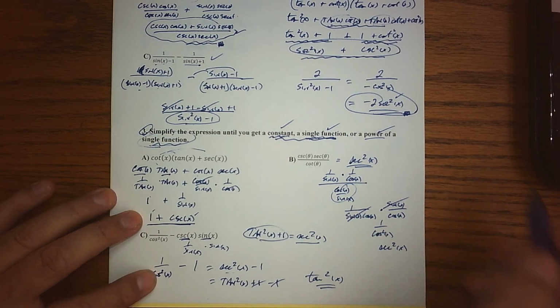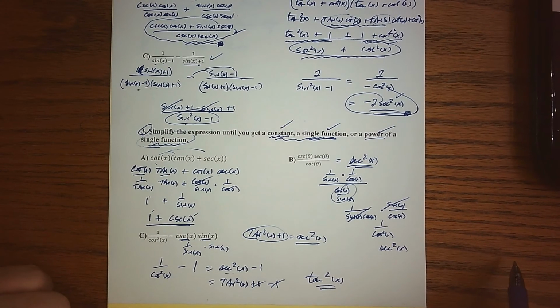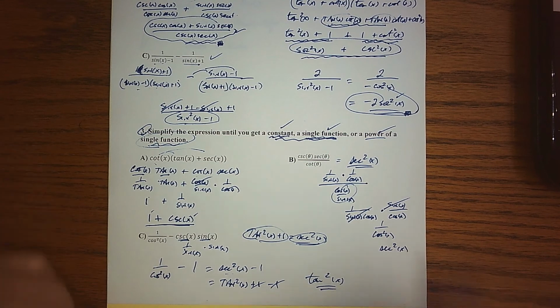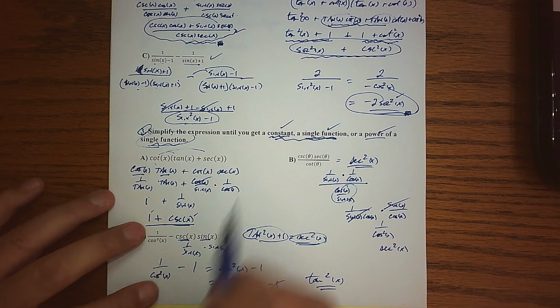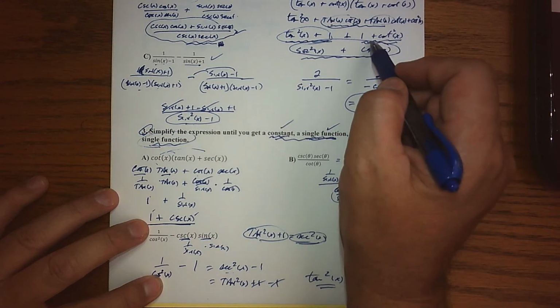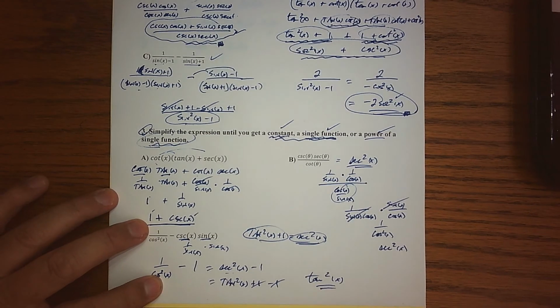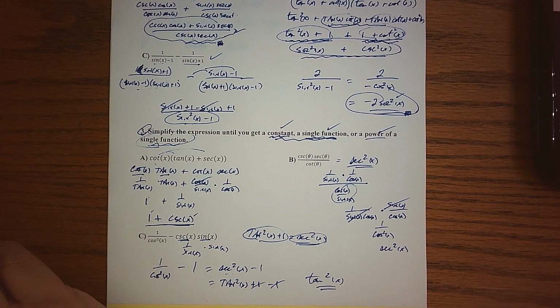That was our cosine squared plus sine squared written differently. I had an opportunity to use sine squared here. I saw tangent squared plus 1 and cotangent squared plus 1. So seeing an identity and using an identity.